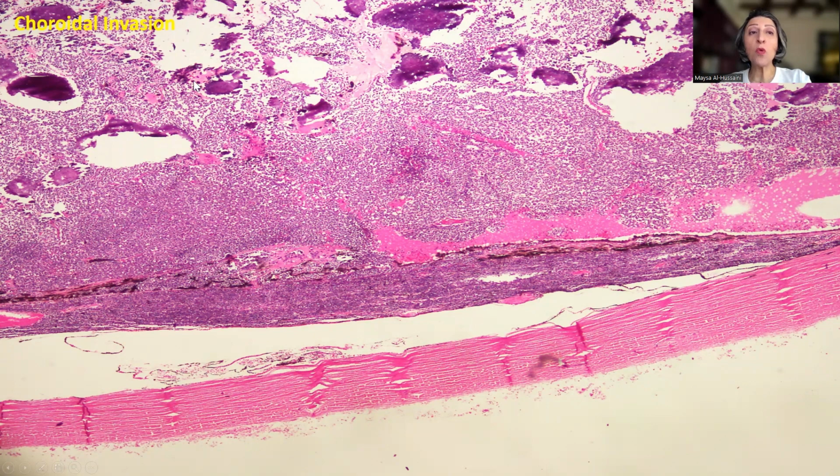So how do we report choroidal invasion? It's not only the presence or absence of choroidal invasion, we have to give measurements. And the cutoff measurement is 3 millimeters. So the presence of choroidal invasion that is 3 millimeters or more in any dimension, whether this is horizontal, vertical, or in the third dimension in the eye, that is in direct touch with the sclera, this is defined as massive choroidal invasion and would denote a higher stage for the patient.